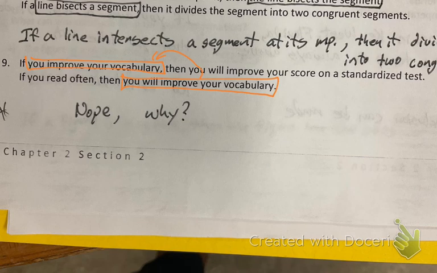Wait, I put, if you like high school, then you'll like art. It doesn't say you have to like high school. It just says you have to be in high school, because it says every high school student likes art. So you just have to be in high school and then like art. First you have to be in high school, then you have to like art. That's why I have, if you're in high school, then you like art.